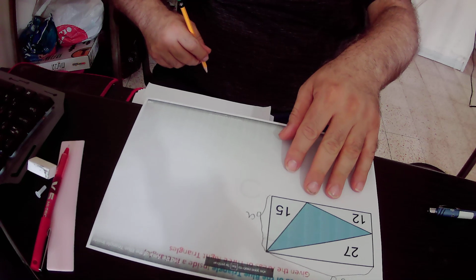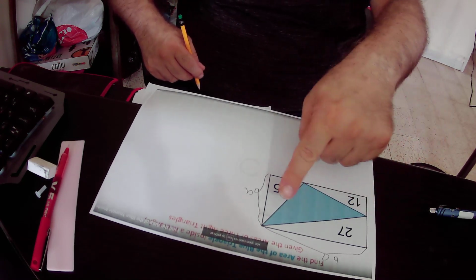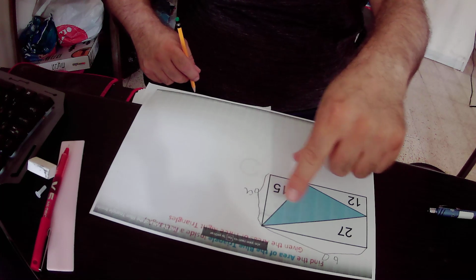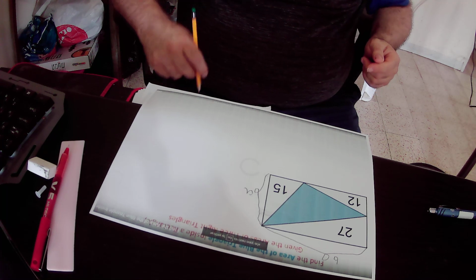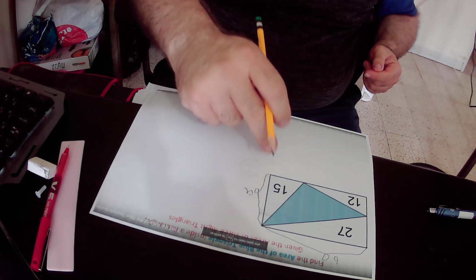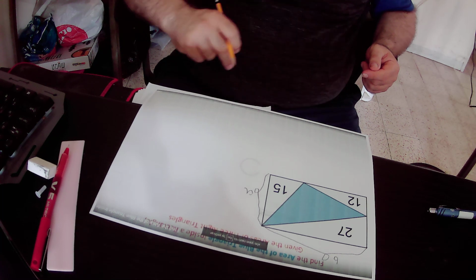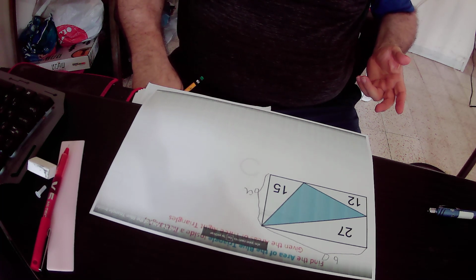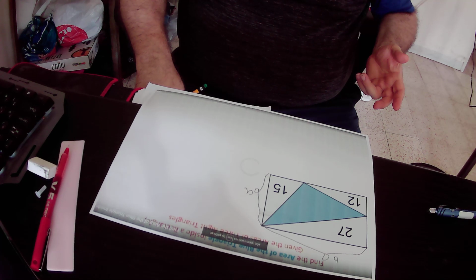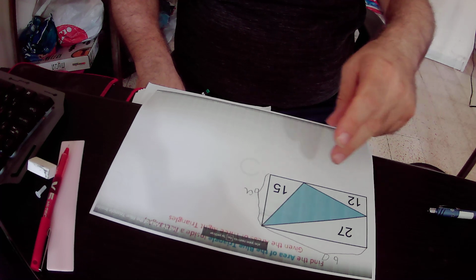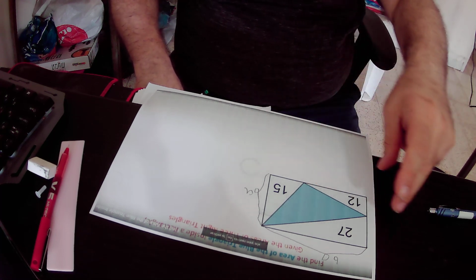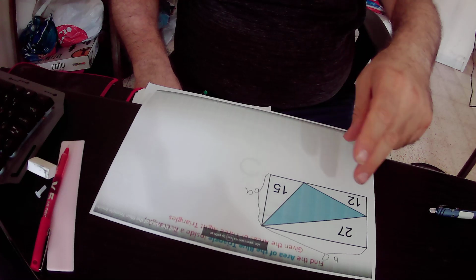Okay, the length of this rectangle is b, and the width of this rectangle is a. So we know that the area of a rectangle equals its length times its width, so in this rectangle the area will be a times b.